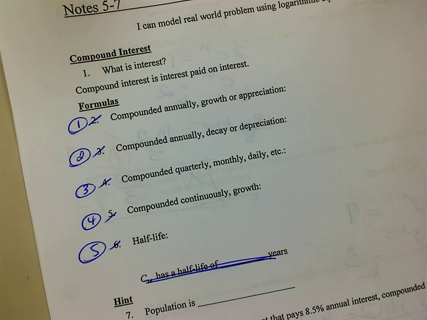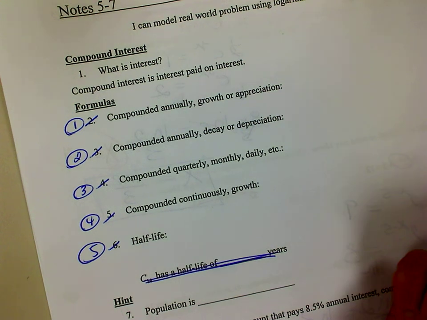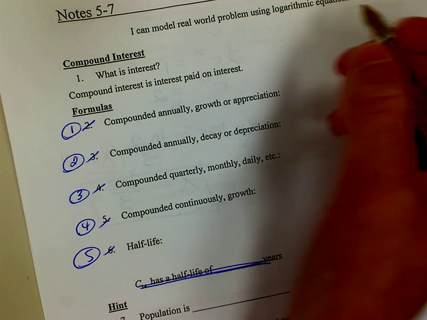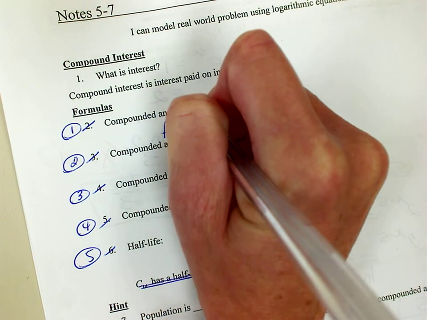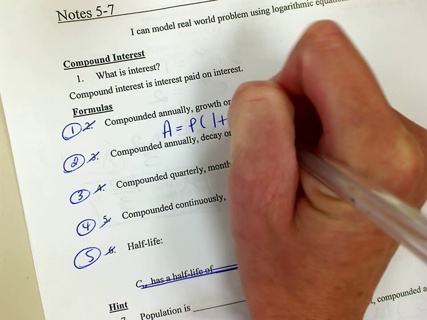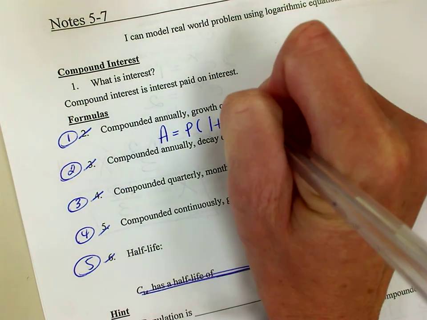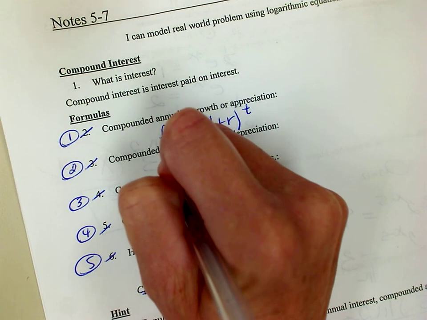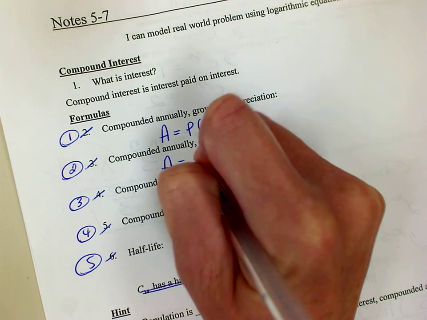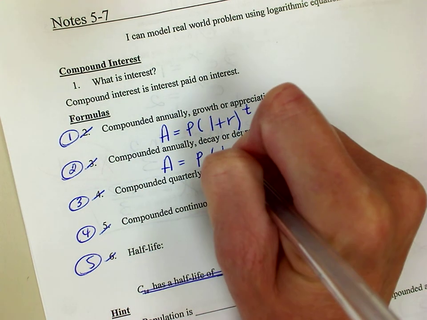Okay, so the first formula is compounded annually. So I'm going to write down the formula, and then I'm going to write down what the variables are. Okay, so that is what you use when it's compounded annually and it's growth or appreciation. Depreciation is the same, except instead of having 1 plus r, you're going to have 1 minus r.